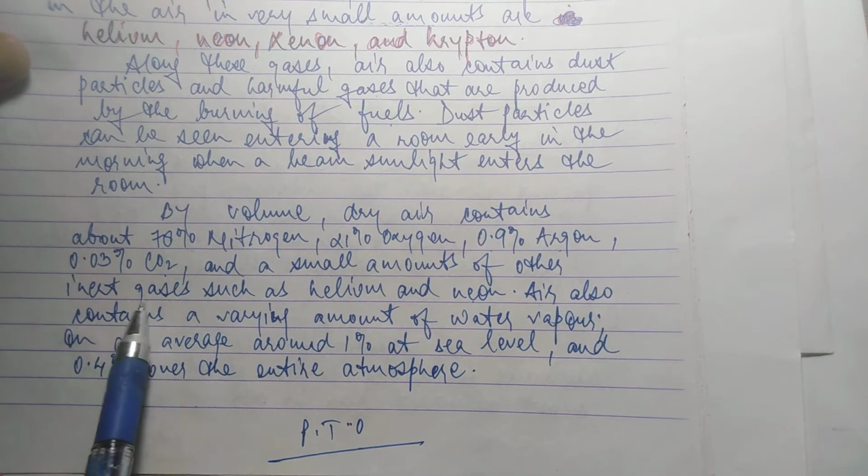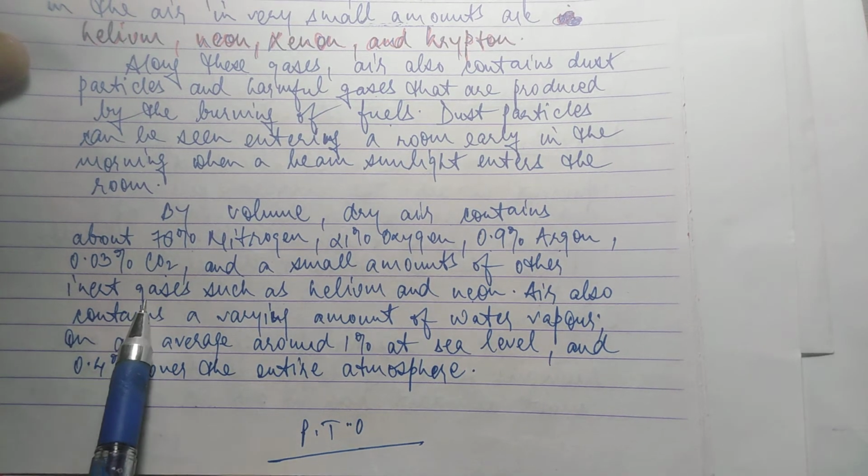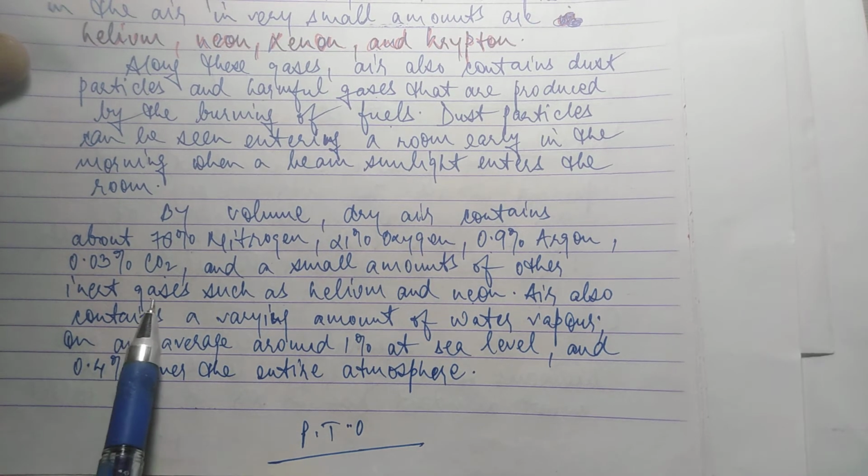This is the inert gas. It is non poisonous. Clear? ये नॉन पॉइजनस होती है, हार्मफुल नहीं होती है.